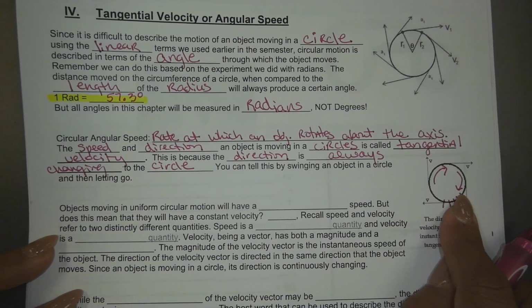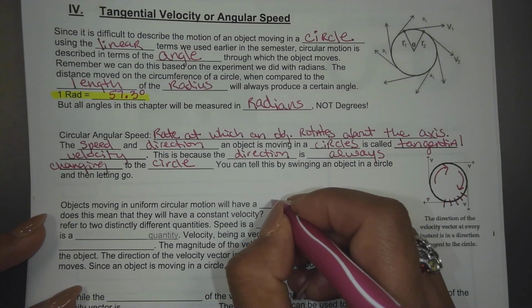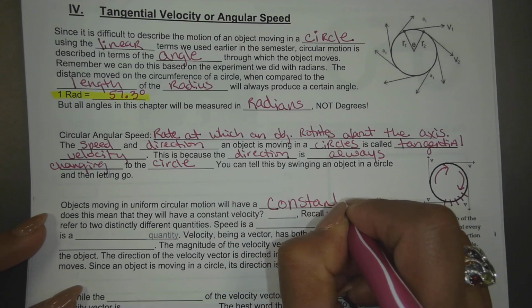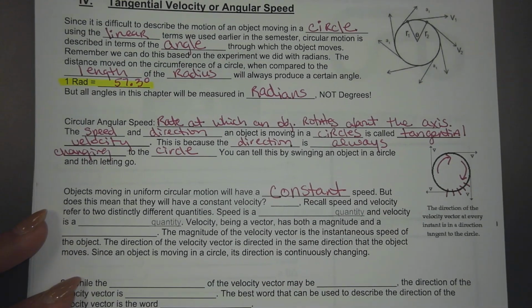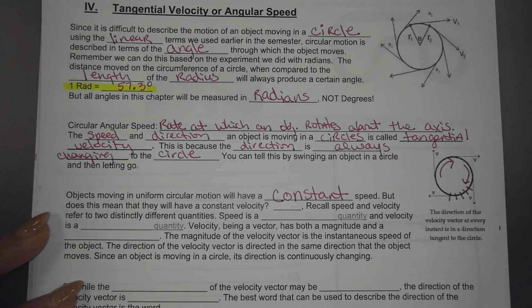It says here, objects moving in a uniform circular motion will have a constant uniform speed. Correct. We said that a couple of pages back. But this does not mean that they have a constant velocity.